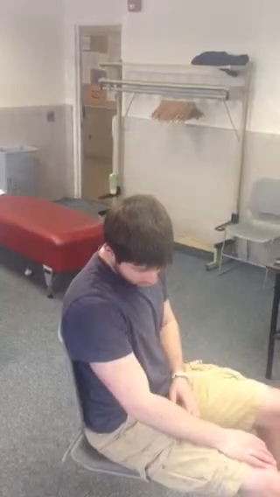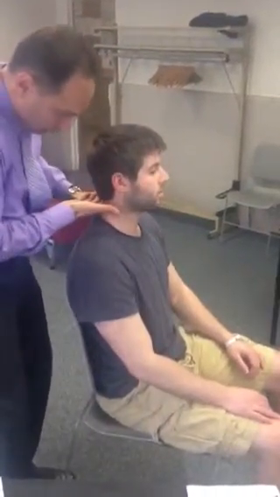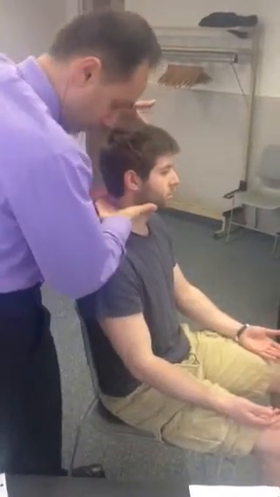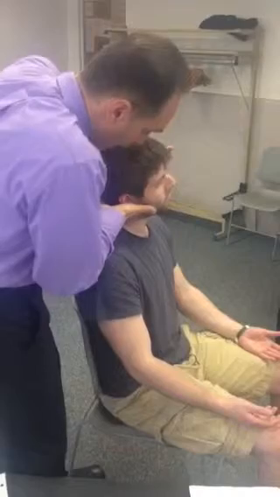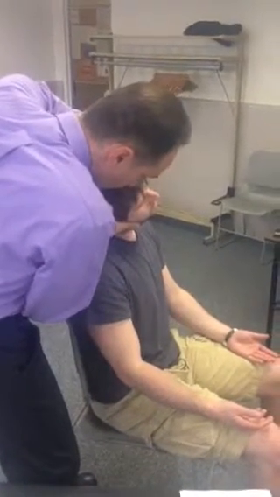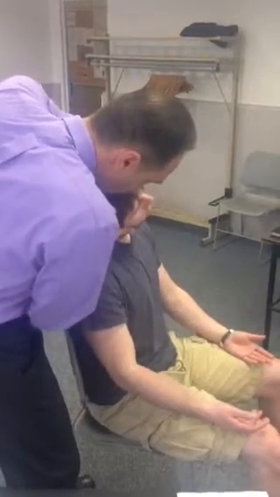For lateral flexion, very similar, except now when I slide out, I get onto the lateral portion of the pillar, pivot my body more lateral. I'm going to laterally flex the patient towards my contact. And then maybe there's a very, very slight rotation away, but my thrust is now lateral to medial.